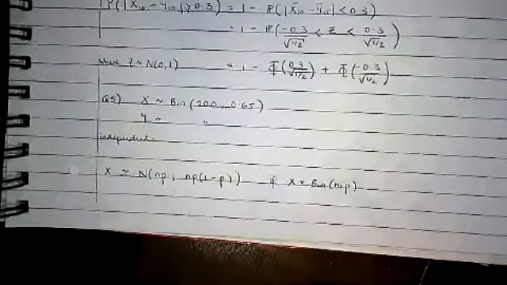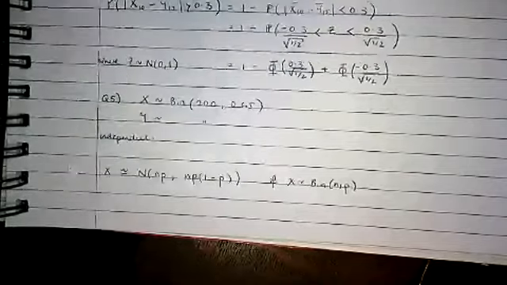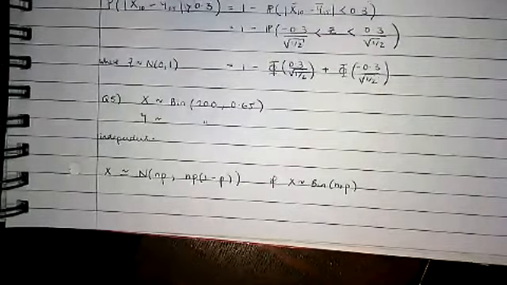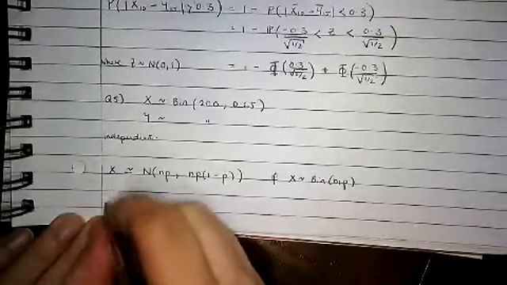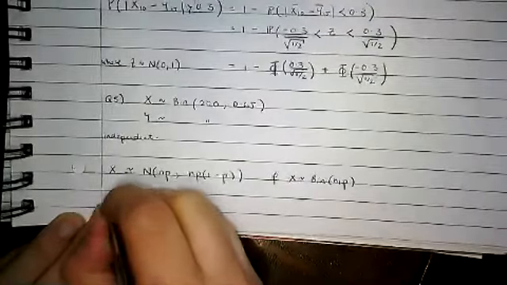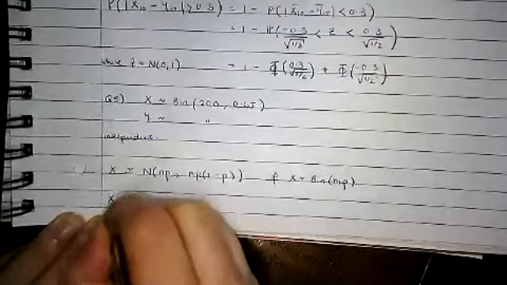So the only bit of this I would like you to try and do, because it's going to push you in the right direction to being able to do this, is: how can you approximate the distribution of (X minus Y) divided by 200?